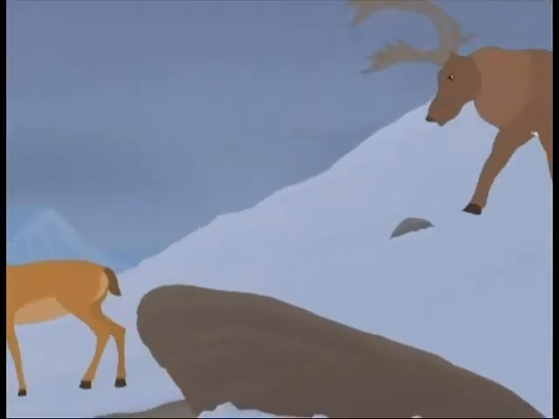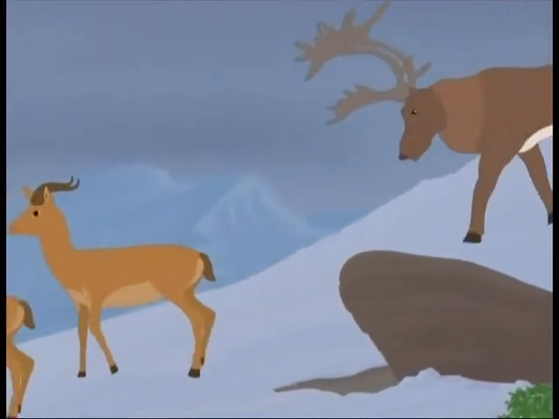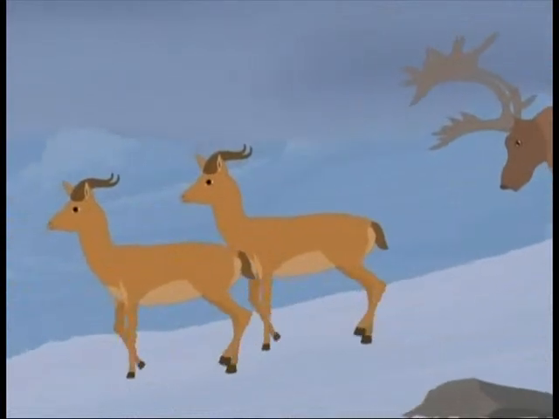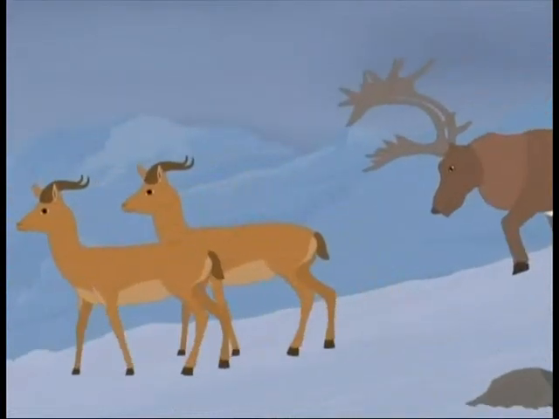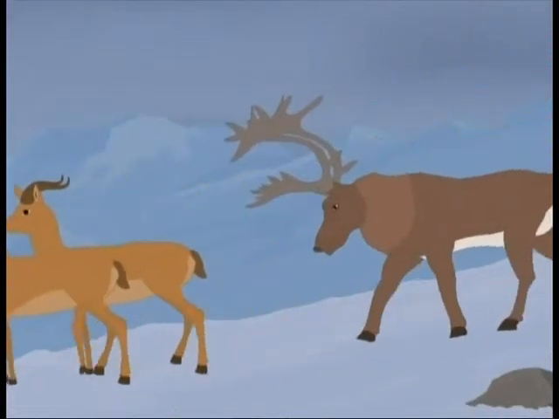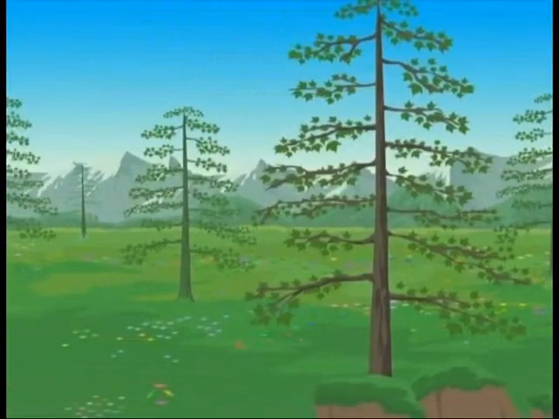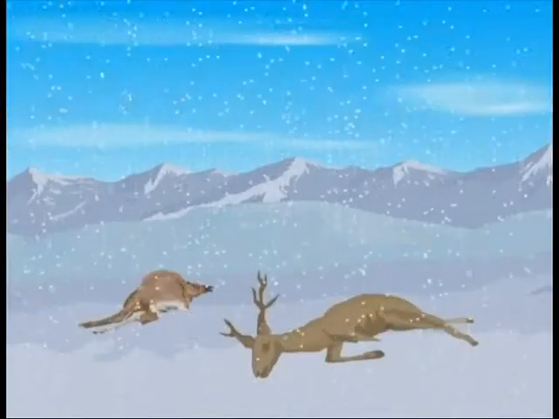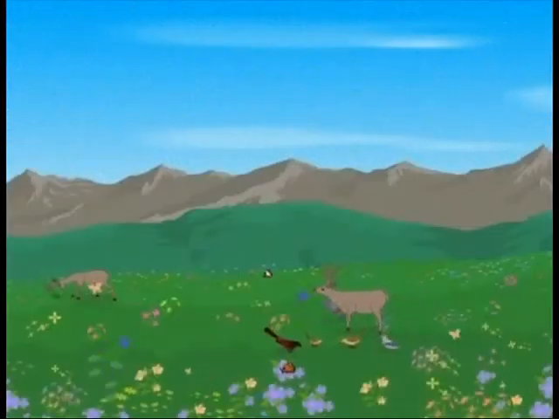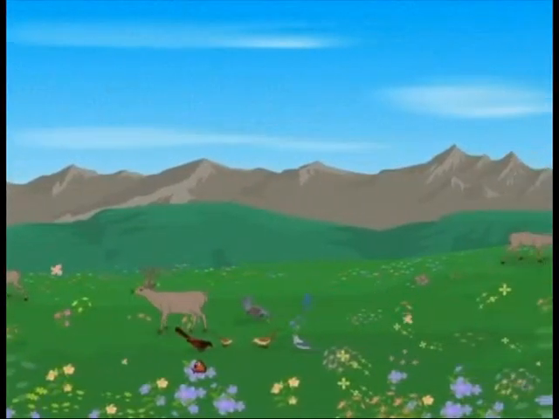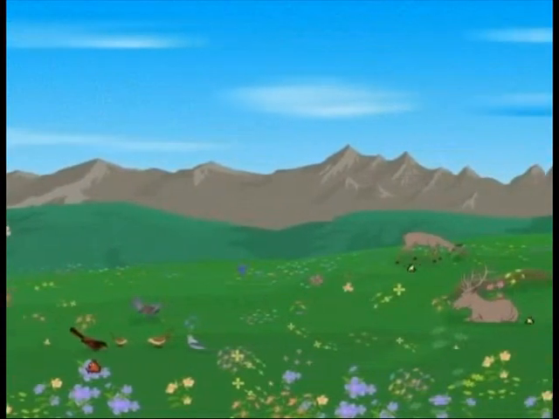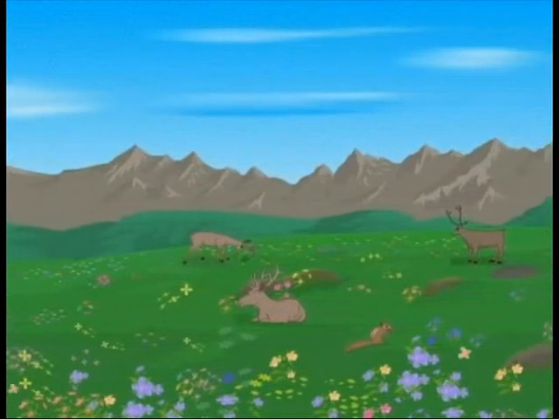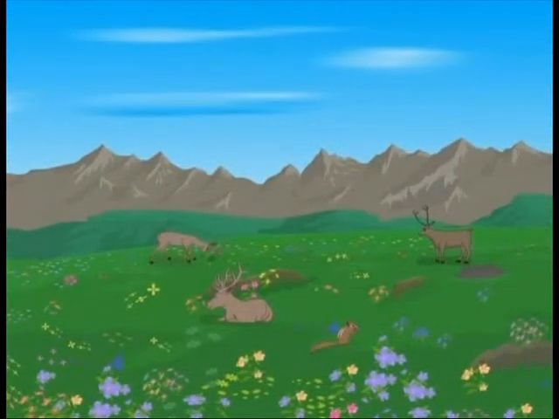This extreme environment does not allow the plants to take root. Even the hardiest animals find it difficult to survive and have to retreat to the lower slopes. Comes spring, and the face of the Rocky Mountains changes completely. The thick carpet of snow is replaced with flower-filled meadows. Alpine plants burst into bloom, and the whole landscape transforms into a colorful spectacle.